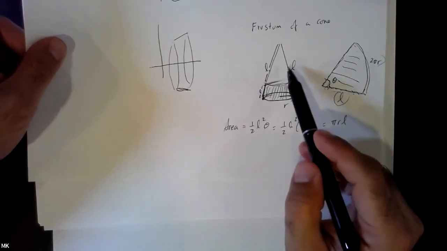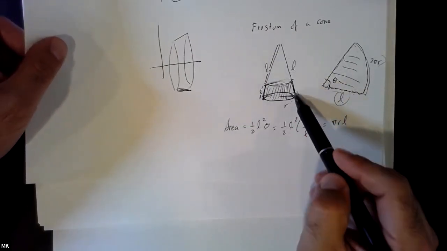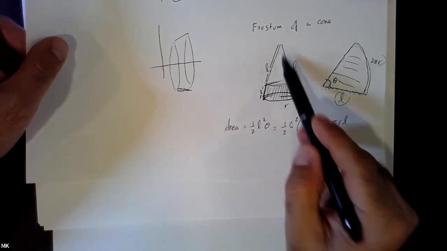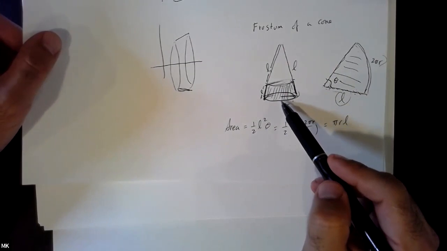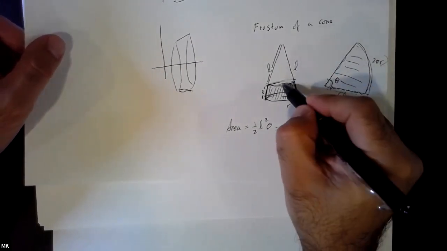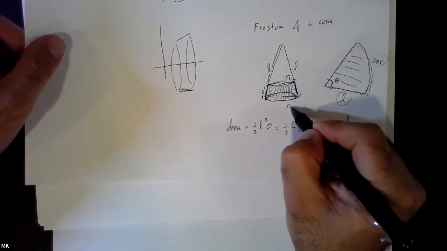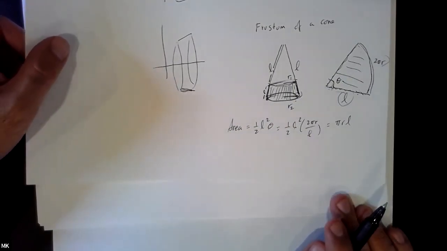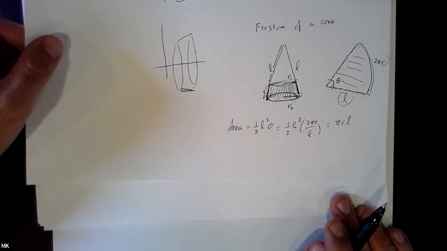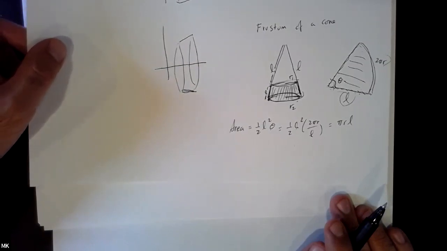Then basically what I want to do is calculate the surface area of the whole cone minus the surface area of the top part of the cone, which gives me the surface area of the shaded region. I need to also name my radii. Let's call this R1 and let's call this R2, just for simplicity.